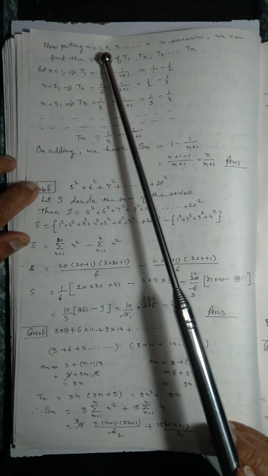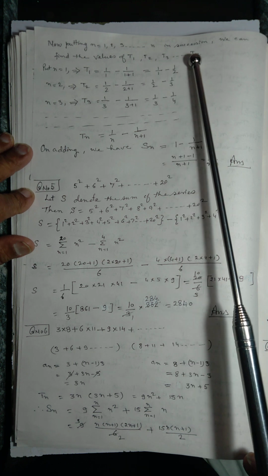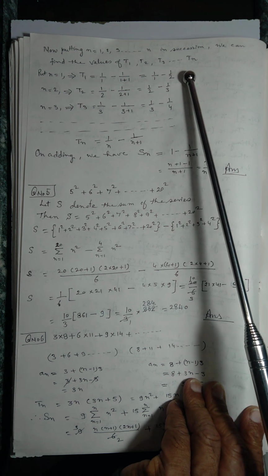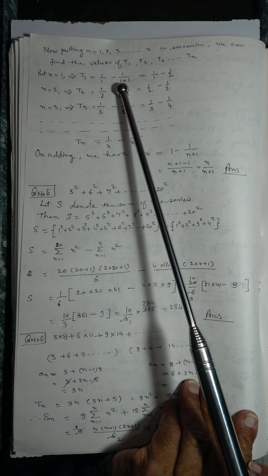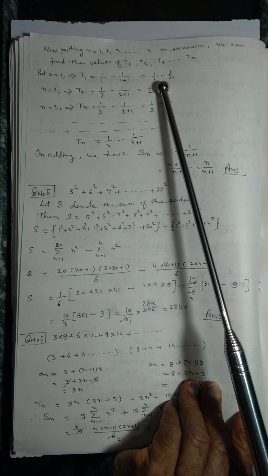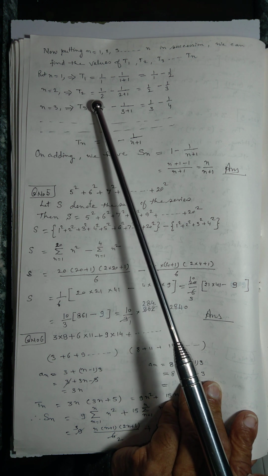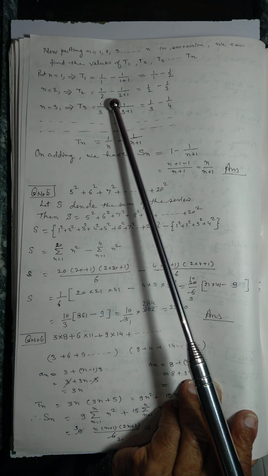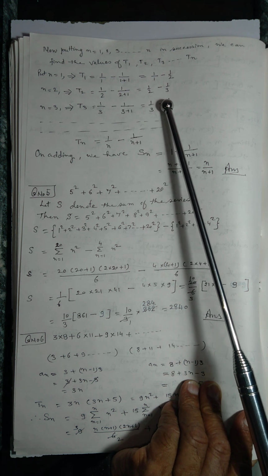Now putting n is equal to 1, 2, 3 up to n in succession, we can find the values of t1, t2, t3, tn. Put n is equal to 1, t1 will be equal to 1 upon 1 minus 1 upon 1 plus 1. That will be equal to 1 upon 1 minus 1 upon 2. t2 will be equal to 1 upon 2 minus 1 upon 2 plus 1, and it will be equal to 1 upon 2 minus 1 upon 3.